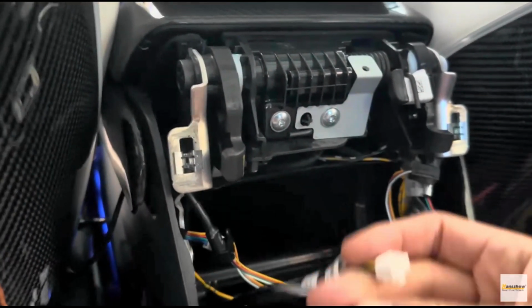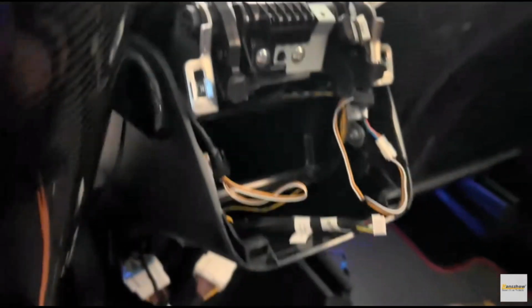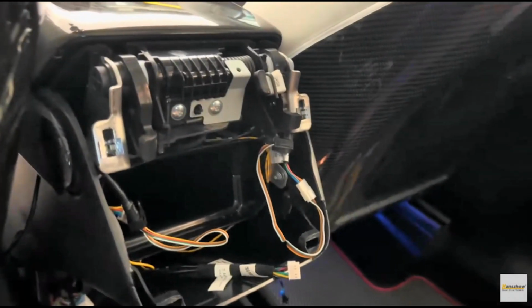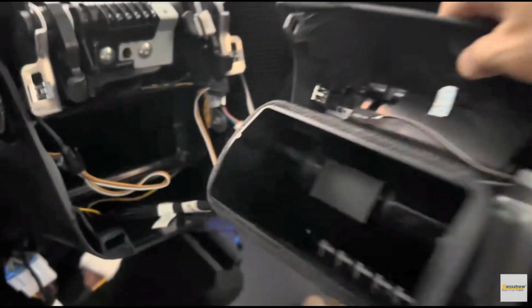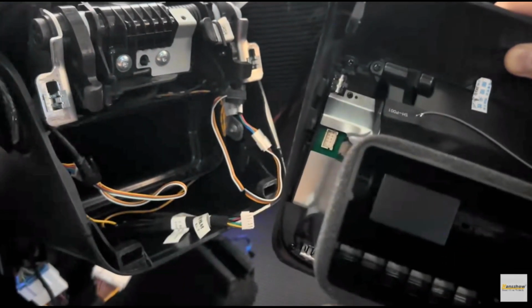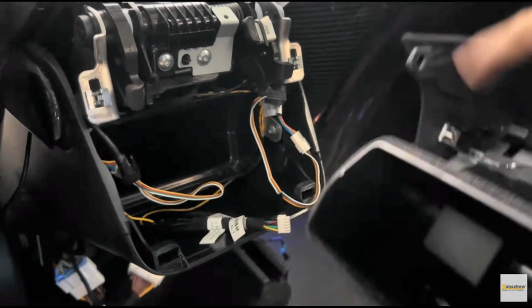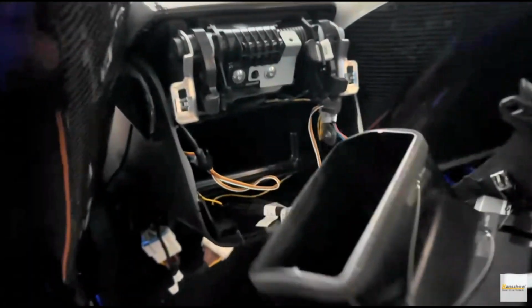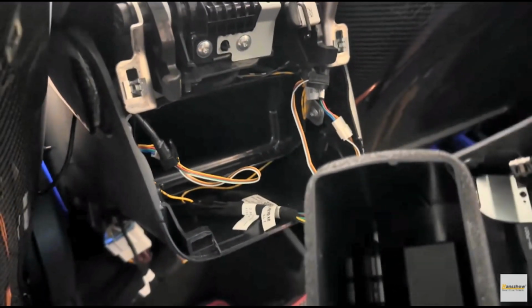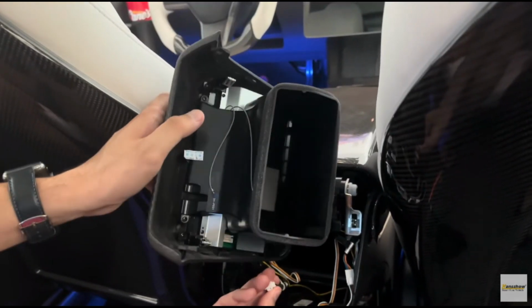coming out from up top here. It's really plug and play. So from the 7.2 inch display, the new one, the plug is located on the left hand side if you're looking from the back, right hand side if you're sitting in the rear. So plug that in first. You plug this into this display back here.